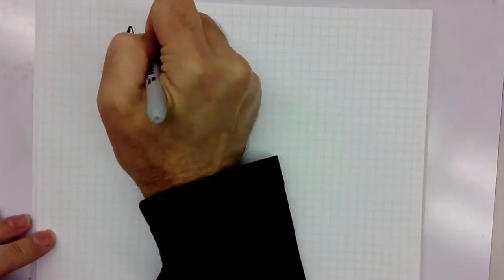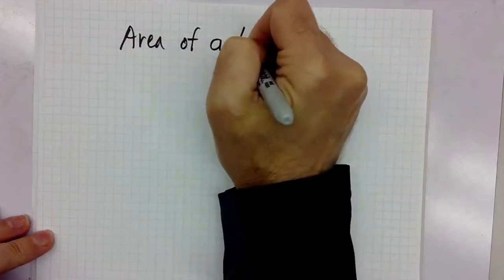Trapezoids are special because they have only one pair, exactly one pair of parallel sides. So let's look at the area of a trapezoid.